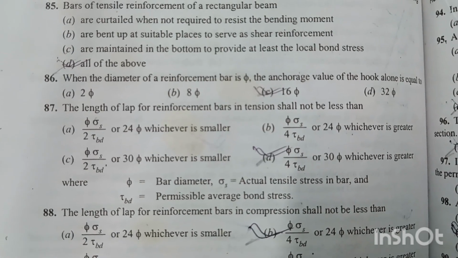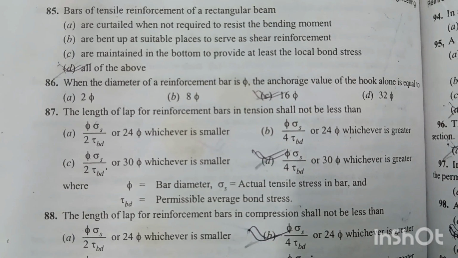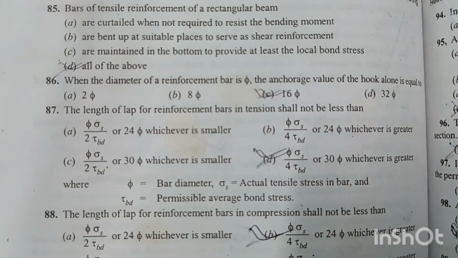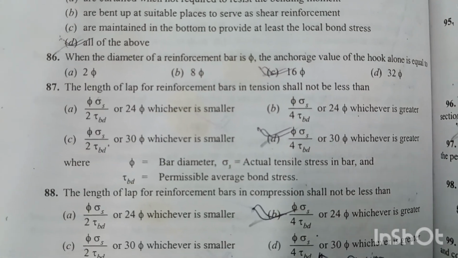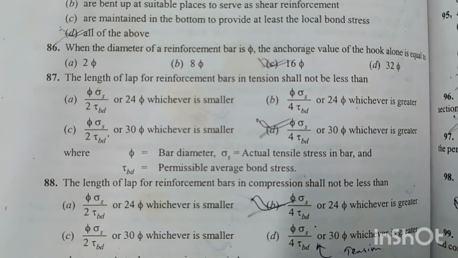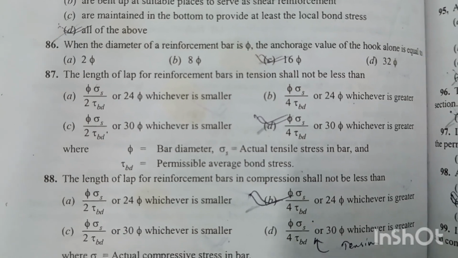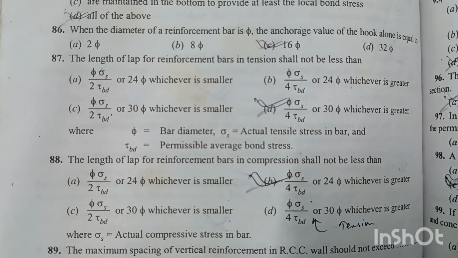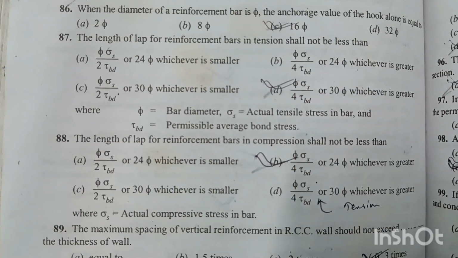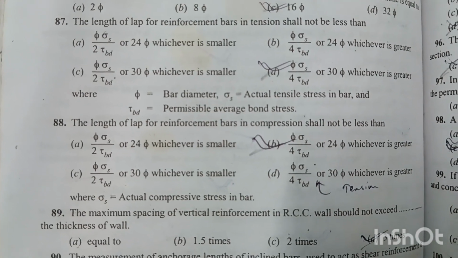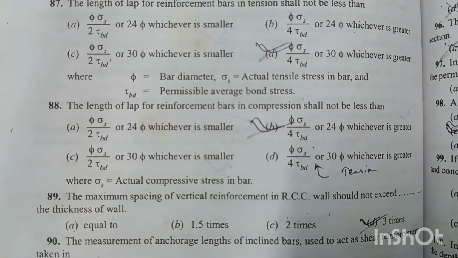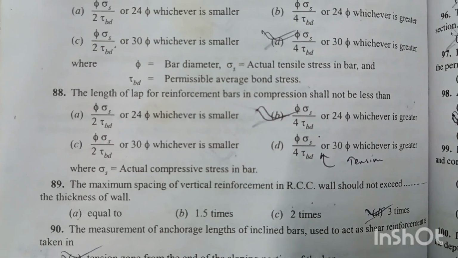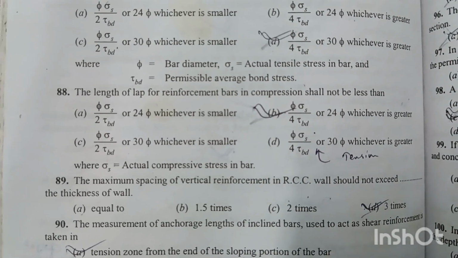Here φ is the bar diameter, σs is the actual tensile stress in the bar, and τbd is the permissible average bond stress. Question number 88. The length of lap for reinforcement bars in compression shall not be less than φσs divided by 4τbd or 24φ, whichever is greater. Here σs is the actual compressive stress in bar. Question number 89. The maximum spacing of vertical reinforcement in RCC wall should not exceed 3 times the thickness of the wall. Option D is right answer.